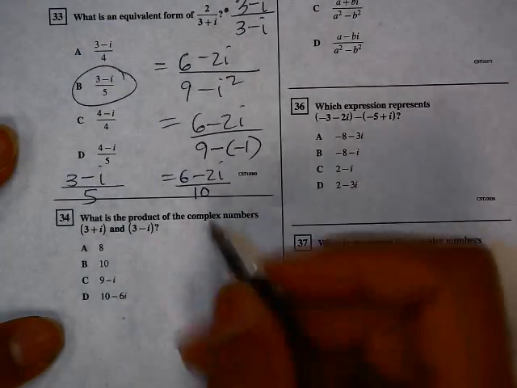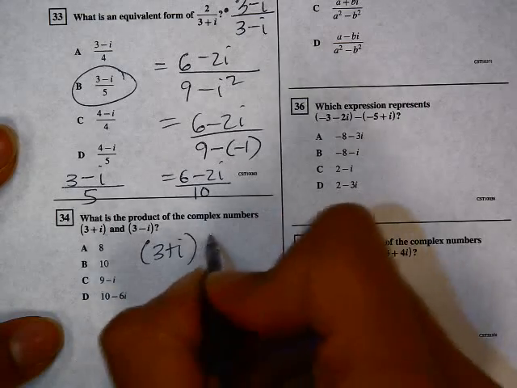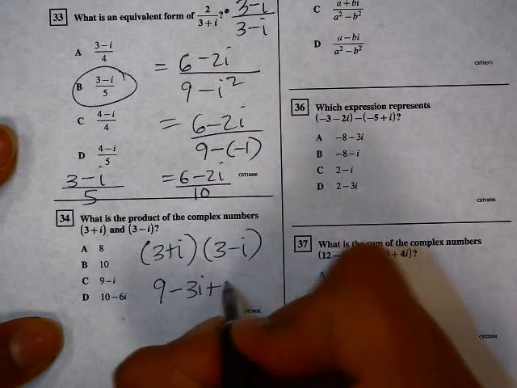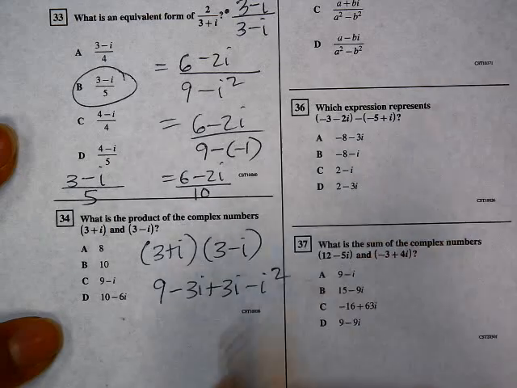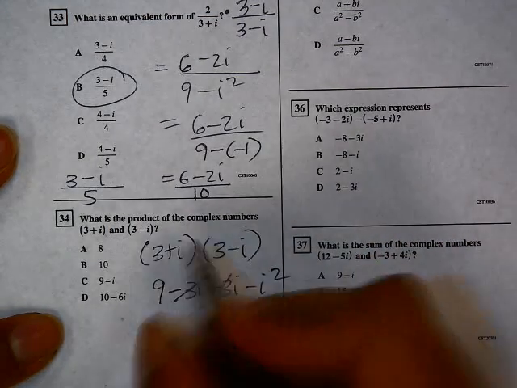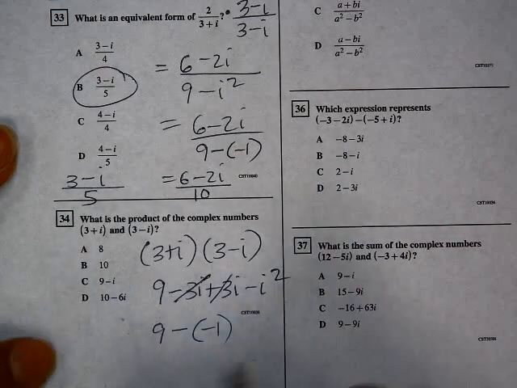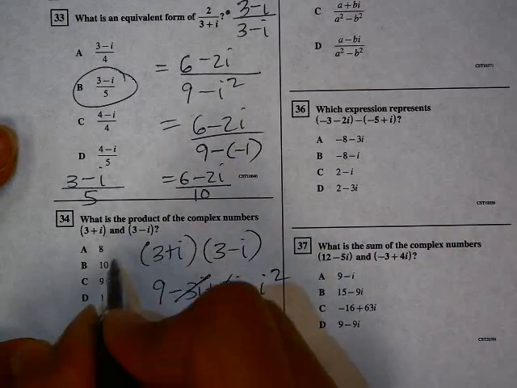The product of these complex numbers, that just means we need to multiply them. So distributive property gives us 9 minus 3i plus 3i minus i squared. These cancel. 9 minus i squared, where i squared is -1, gives us 9 plus 1, which is 10.